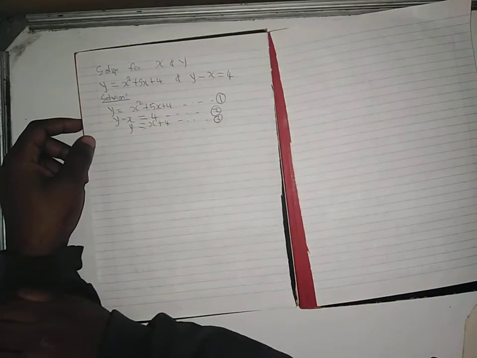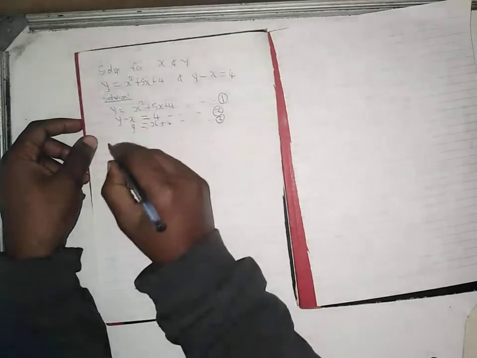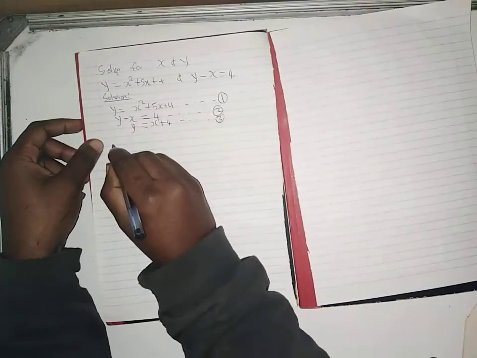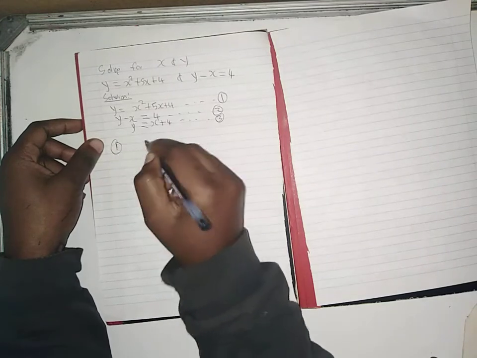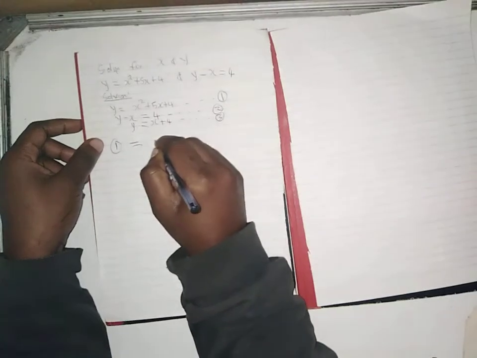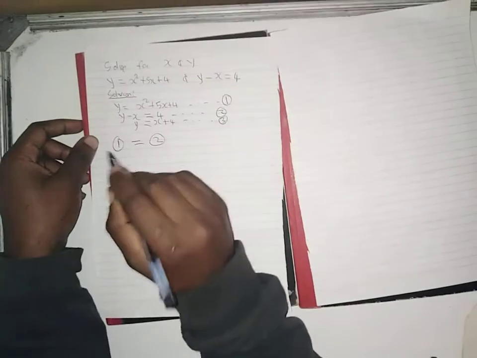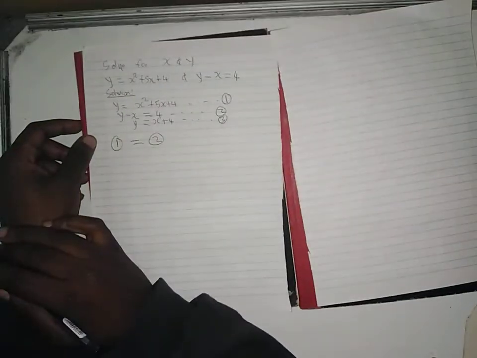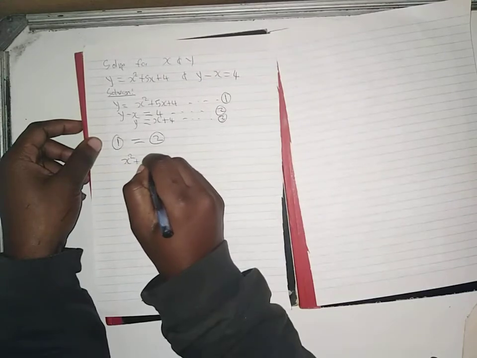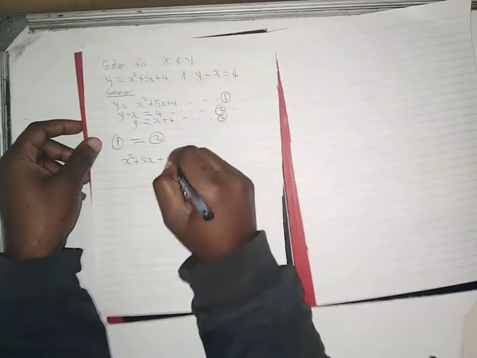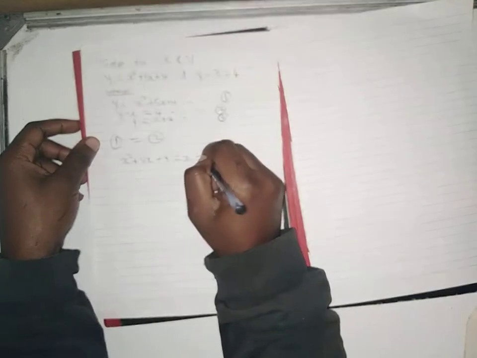When you've got these things, now things are very nice. You equate equation 1 to equation 2. It's the same thing. So you end up with x squared plus 5x plus 4 is equal to x plus 4.